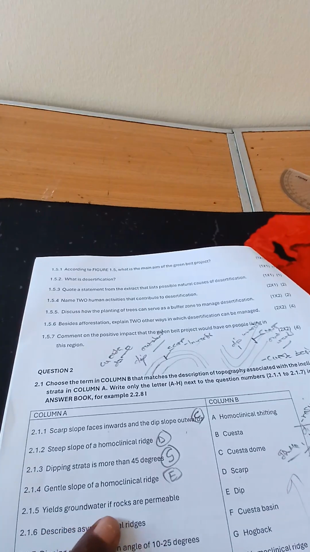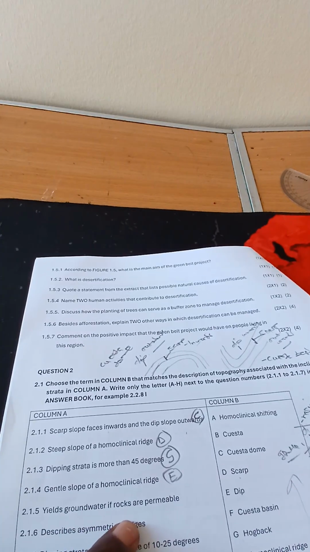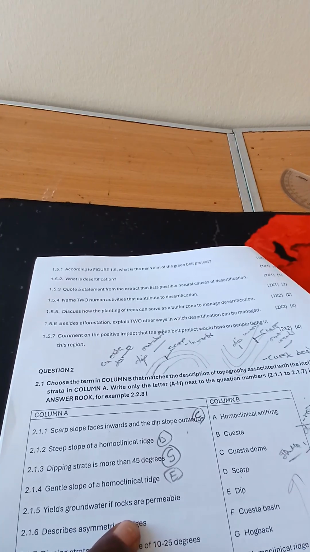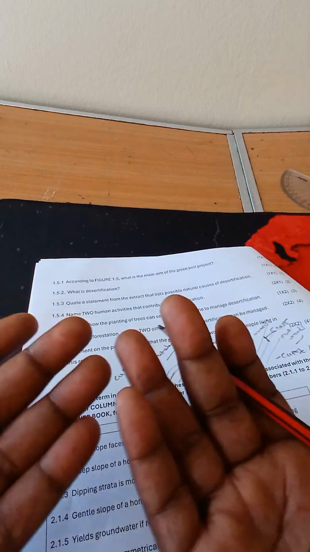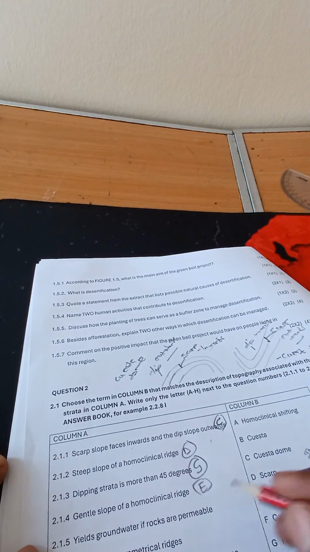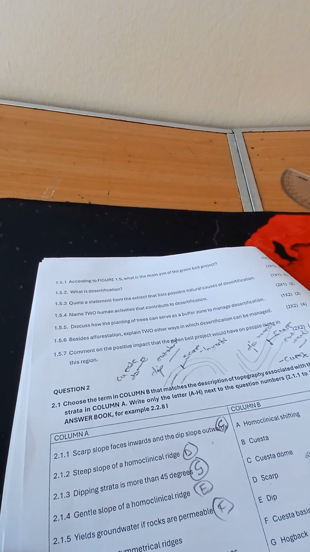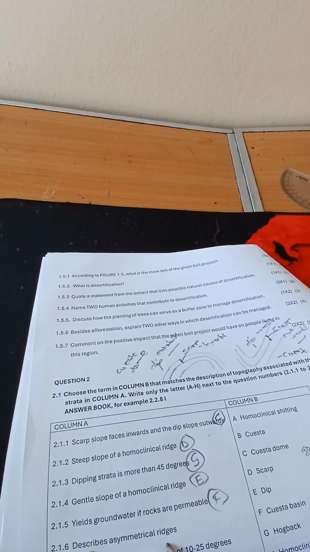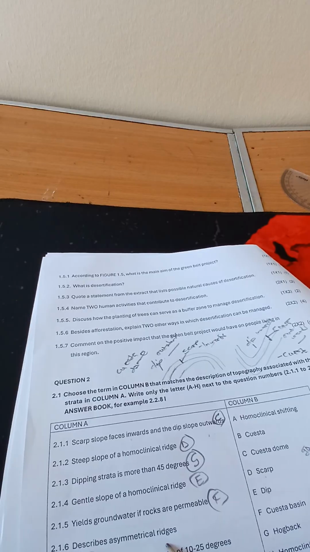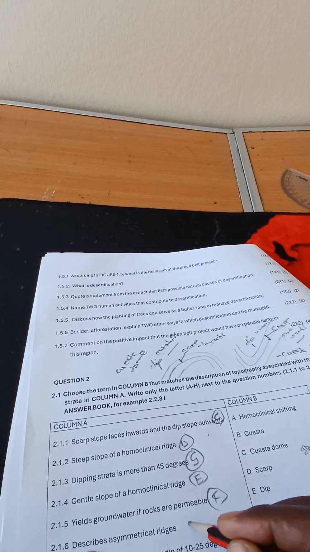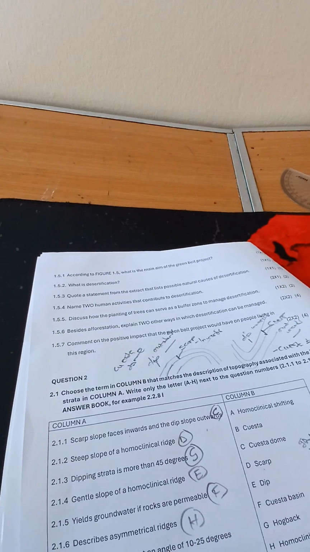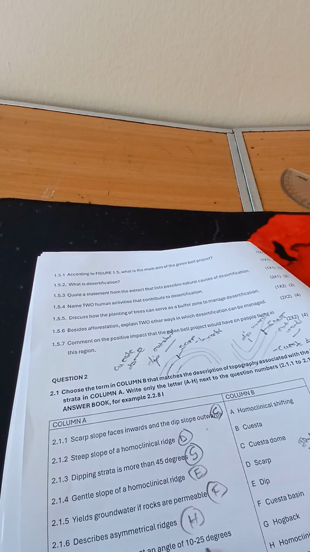Then yields groundwater if rocks are permeable, 2.1.5. That is your Cuesta basin. It yields water when the rocks are permeable. Remember your Cuesta basin, the way it is, of course, that is your F. Describes asymmetrical ridges, 2.1.6, that will be your homoclinal ridge, which is H. Then dipping strata lies at an angle of 10 to 25 degrees.